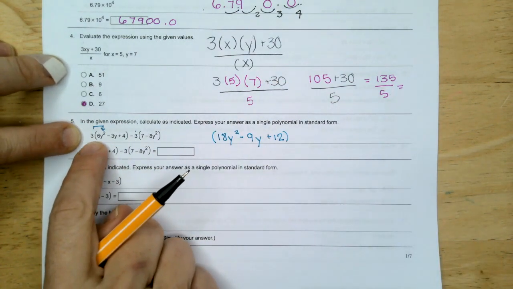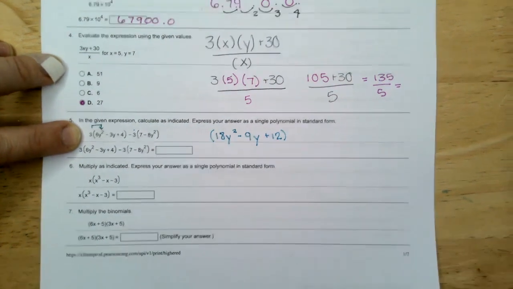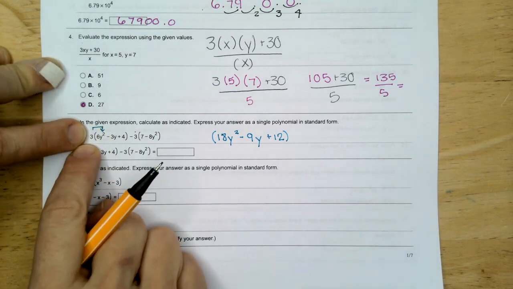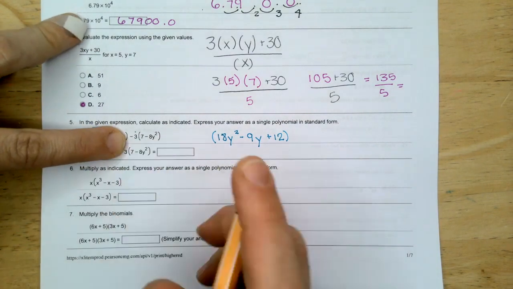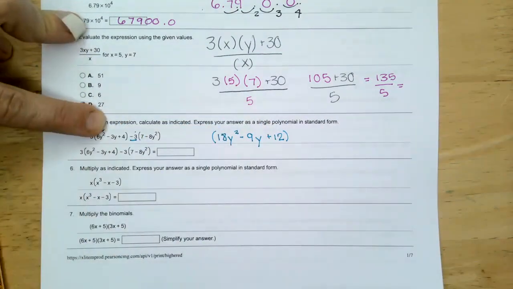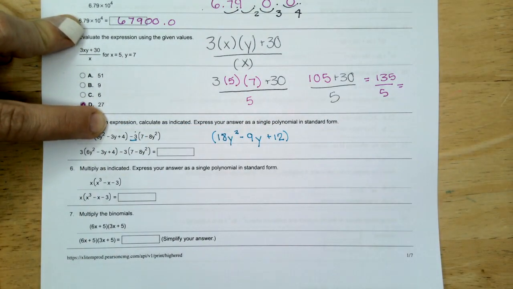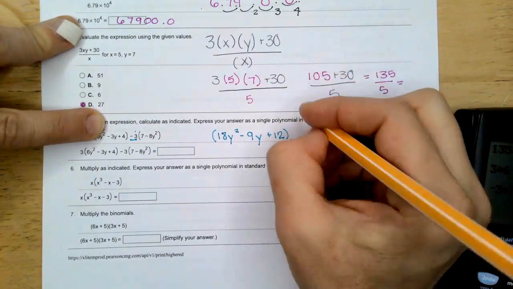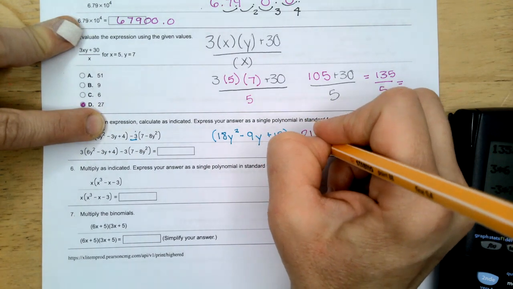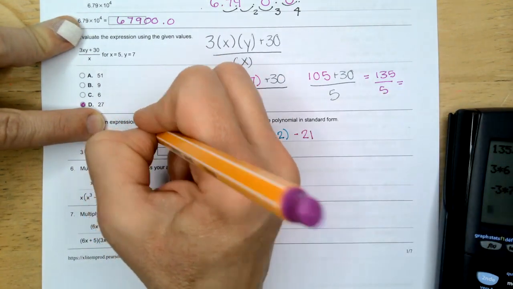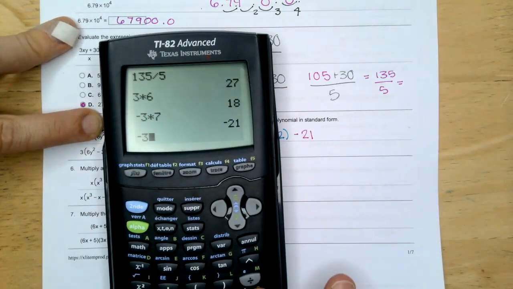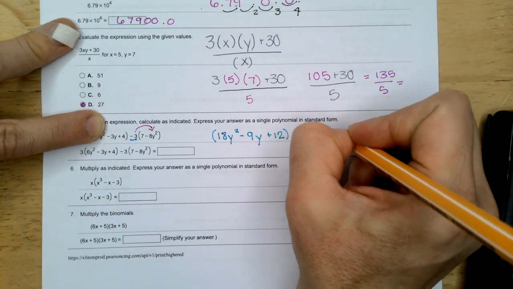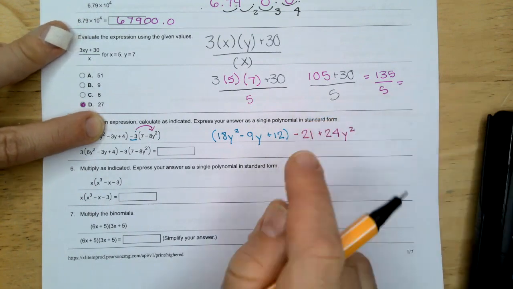Because I'm just multiplying by 3, so that just means take the term in front of the y, and multiply it by the term outside the variable. Negative 3 times 7. Note that it's a negative 3, okay? Negative 3 times 7. Negative 21. And then negative 3 times negative 8. Positive 24y squared.